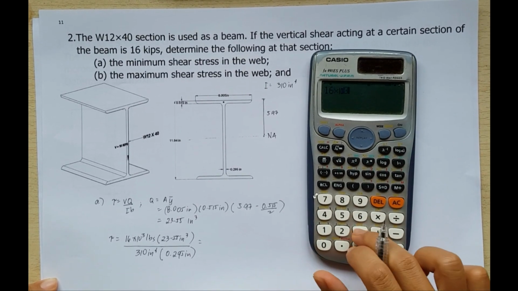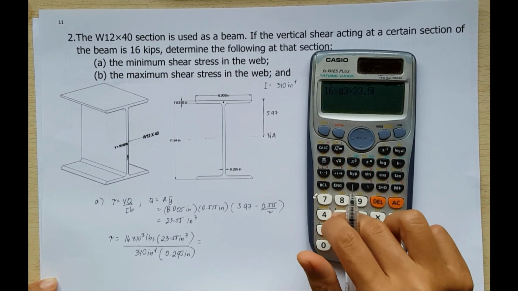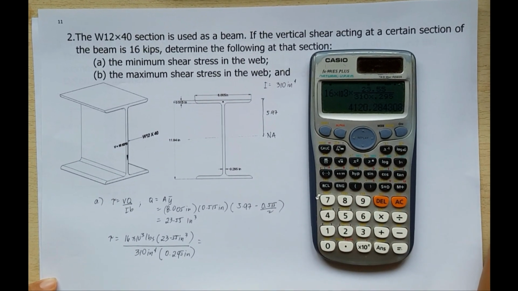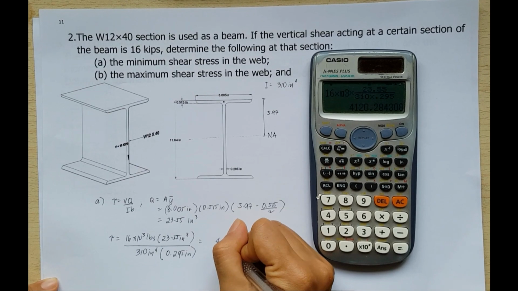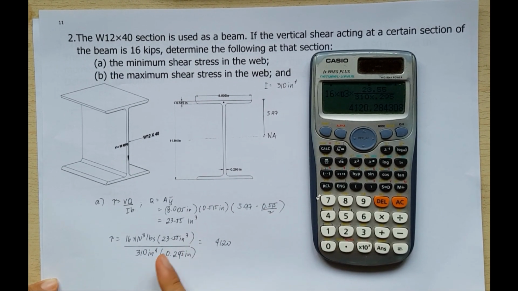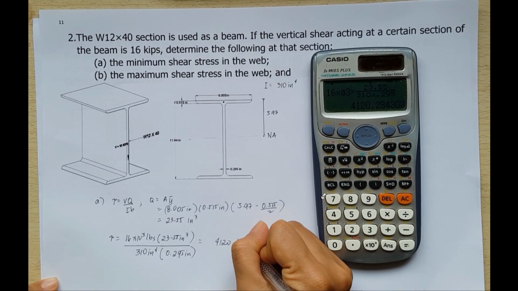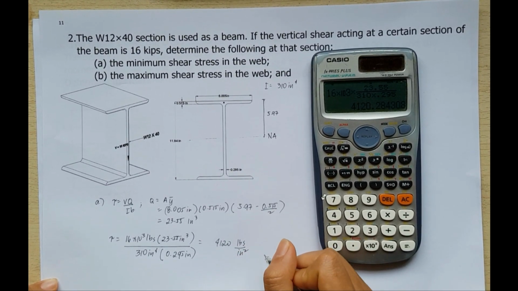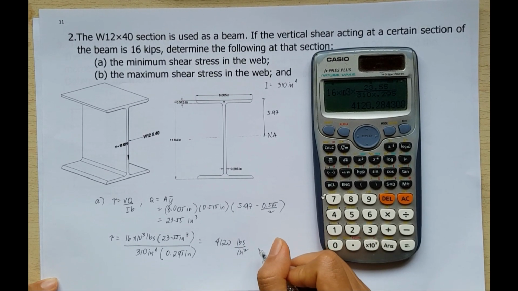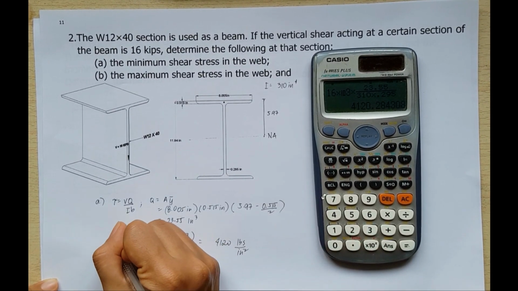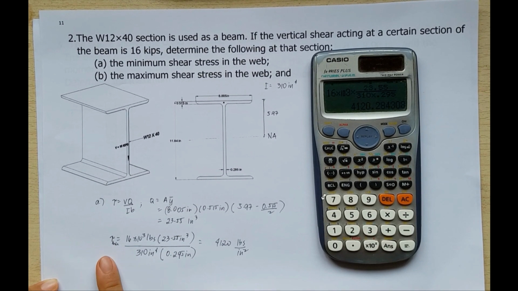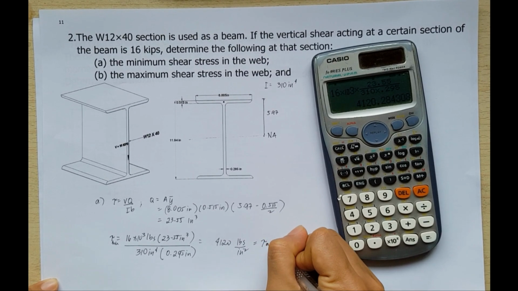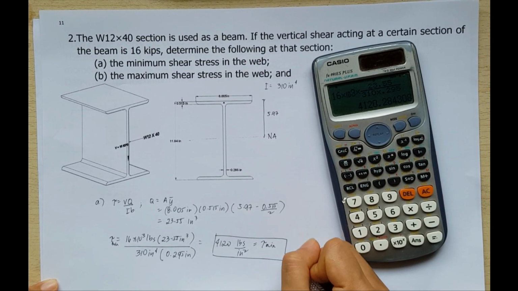Therefore, it is equal to 4,120 pounds per square inch, or 4,120 psi. So this is the minimum shear stress. So this is our answer for the minimum stress.